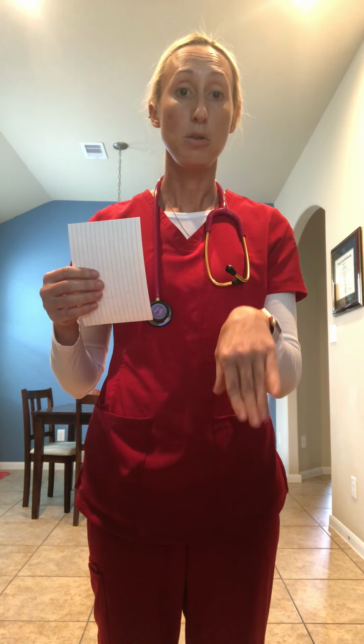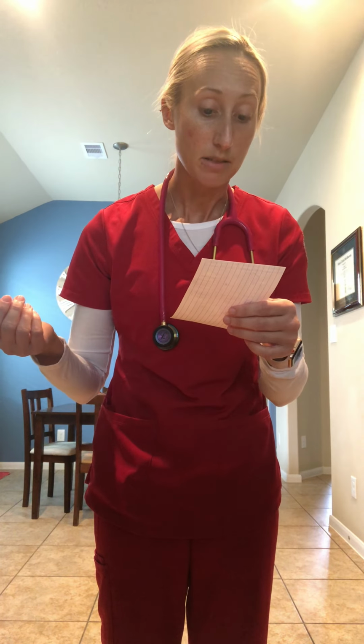And for the wrist, you want to flex and hyperextend. And you want to note that everything is symmetric. Muscles are a 5 out of 5.